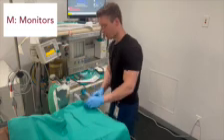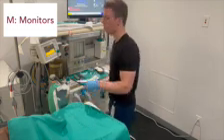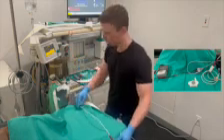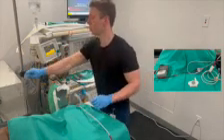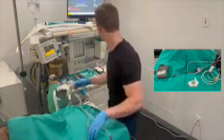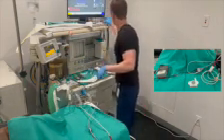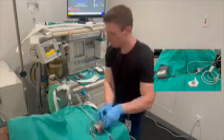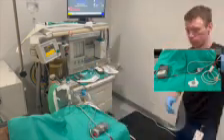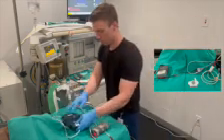The next M stands for monitors. For any general anesthetic, ASA standards dictate that a pulse oximeter, blood pressure cuff, EKG leads, temperature probe, and nerve stimulator must be utilized in order for a safe anesthetic to occur. Ensure that these devices are all functioning properly and organized in a way to where they can be accessed easily once the patient is in the room.